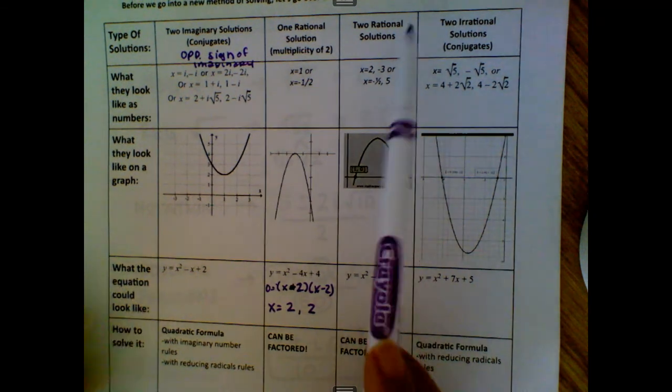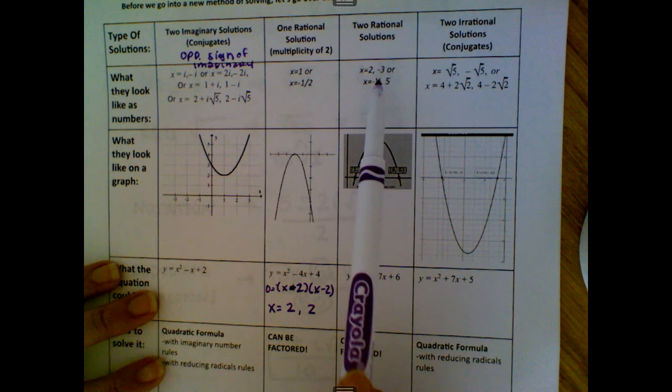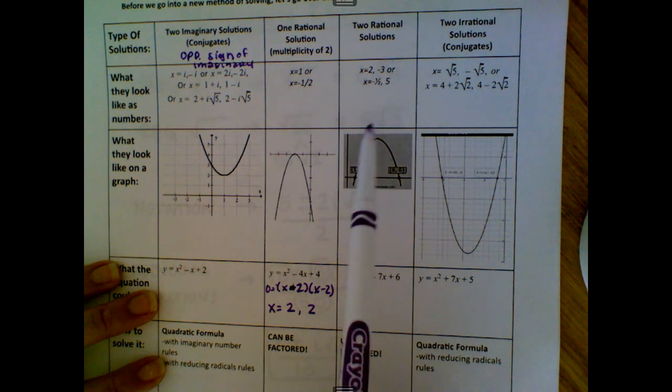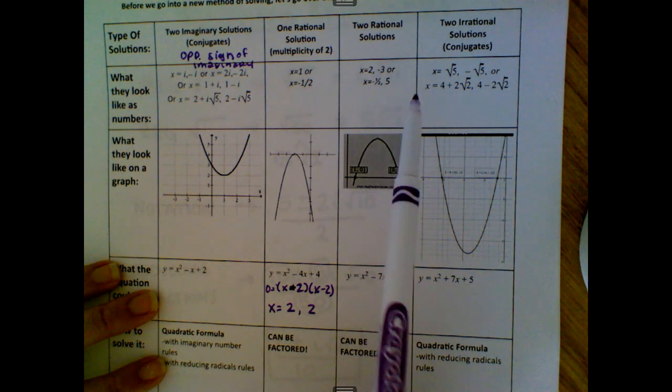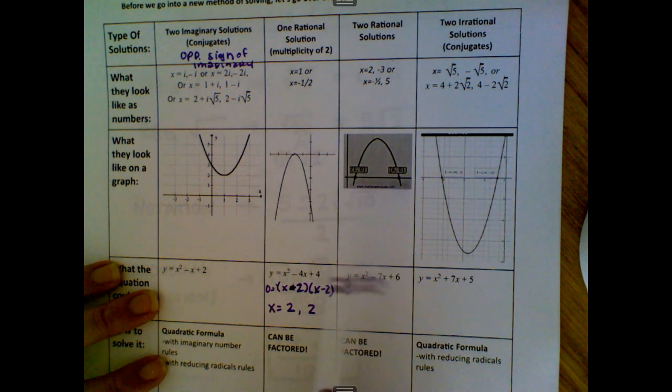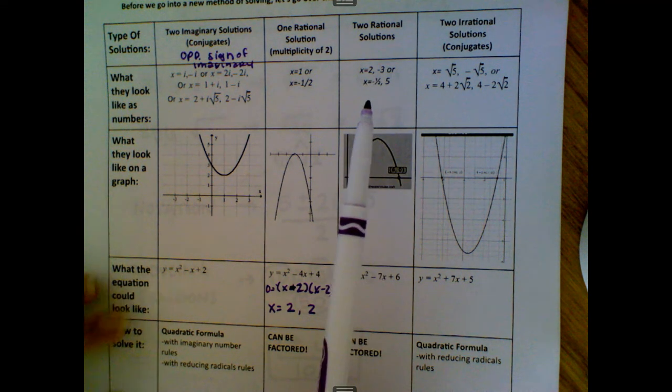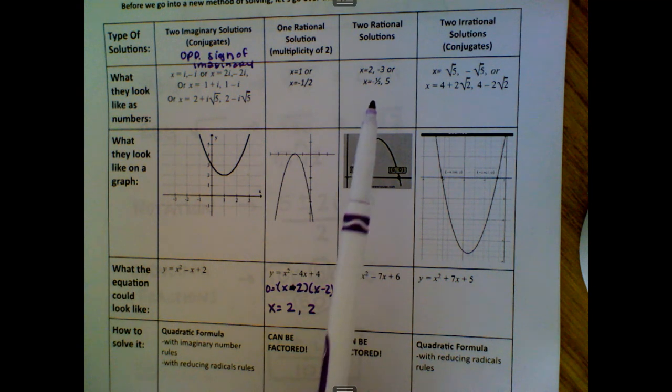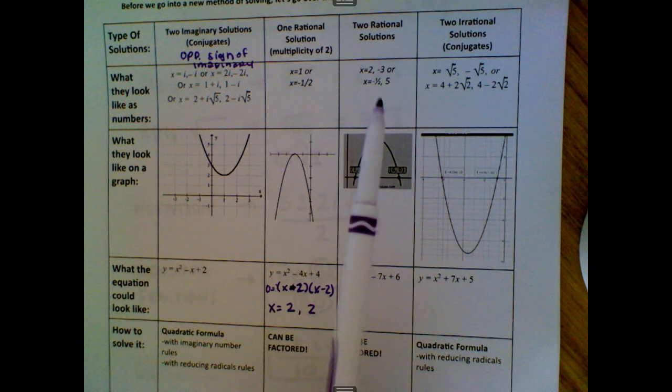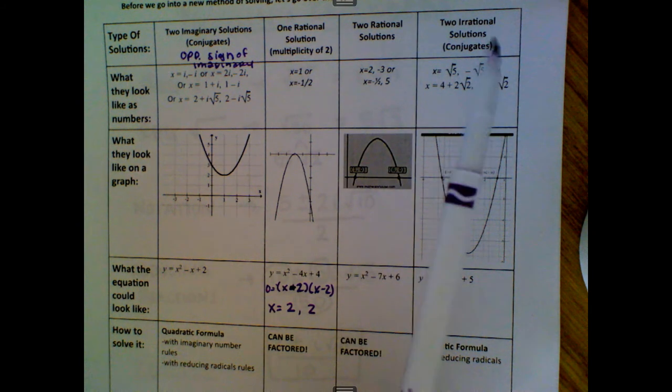Two rational solutions. We've seen this plenty of times when it's like 2 or negative 3 or negative 1/2 or 5. And that's when they're blatantly on the x-axis. In fact, they're so blatant that we could tell the numbers because it's hitting a tick mark or it's a half or 2/3, some fraction that is obvious. We're going to go over that in a second with the idea of rational and irrational, which is something you've learned in algebra, but we're going to go over again.